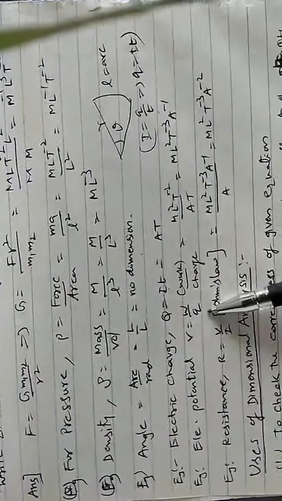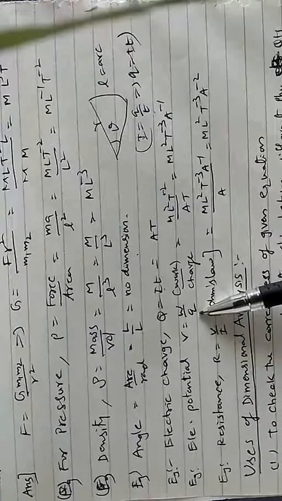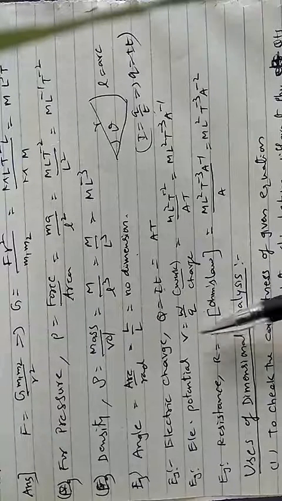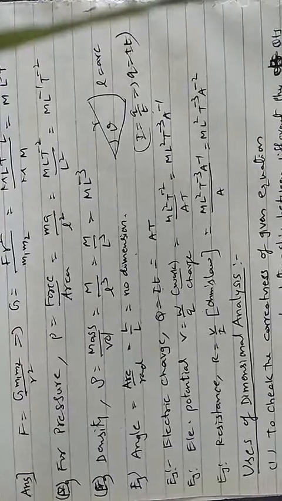Potential is work done upon charge. This also we did in 10th standard. Work means m L square T power minus 2. Previously we did that charge is AT. We have written it, so right here simplify. Resistance, Ohm's law we have studied in 10th standard. R is equal to V upon I. V formula we have just done. So write that formula. I is measured in ampere, so A. Simplify and you will get this. So these are some of the dimensional formulae.